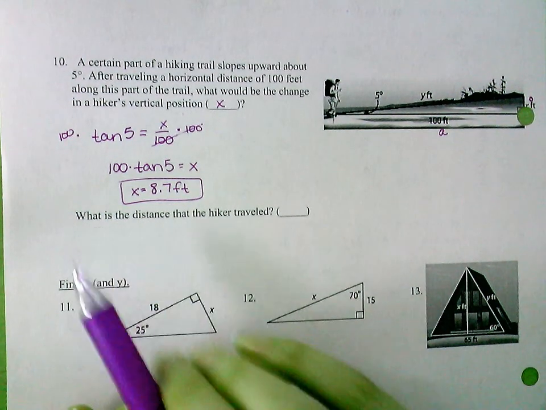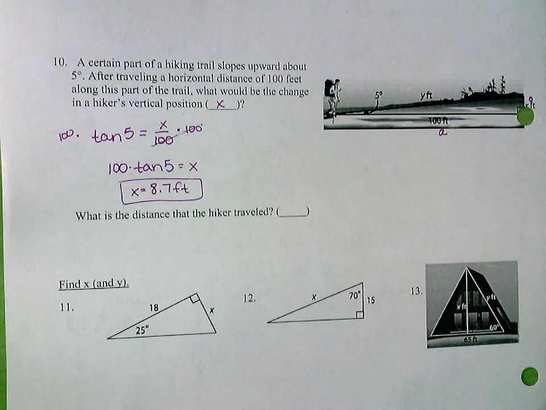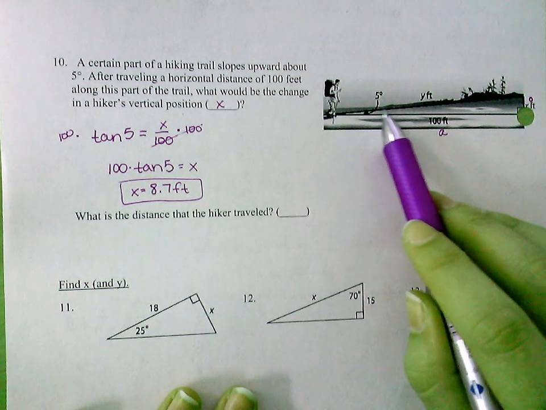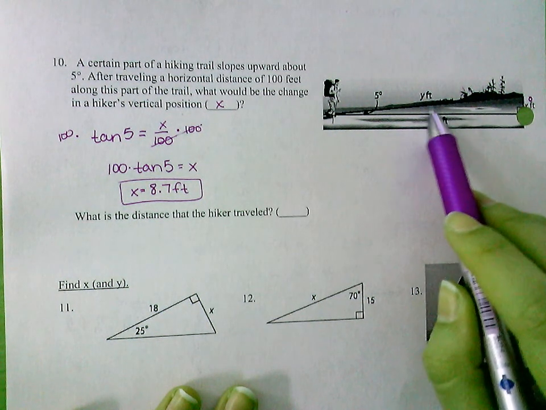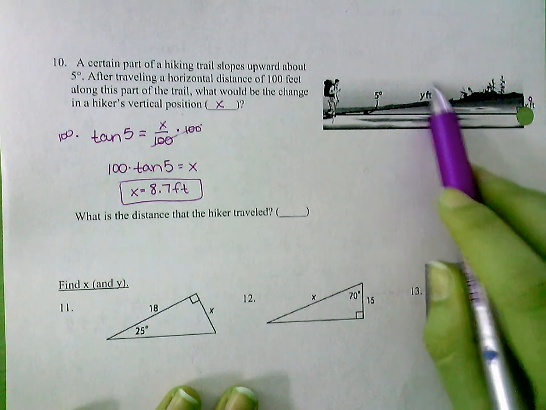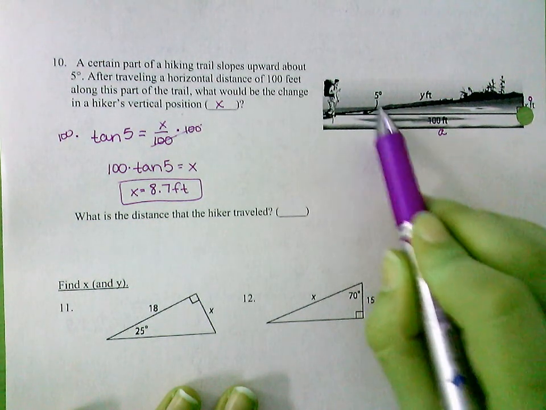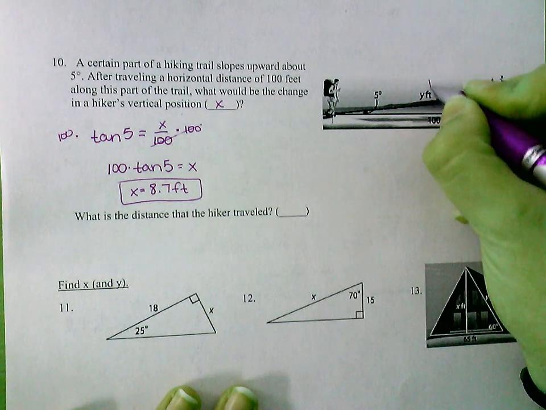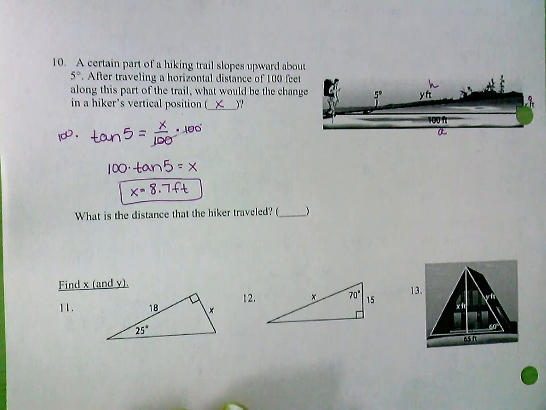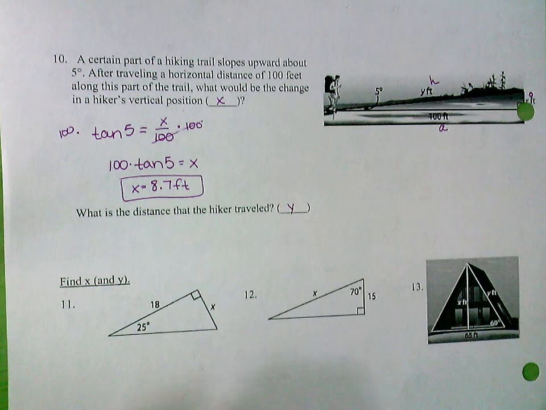Now what we want to find is the distance the hiker traveled. Up in our picture here, the distance the hiker traveled would be our y value. I'm finding the y value now. We're going to use this same angle. From this angle, this side of that right triangle would be the hypotenuse. So I'm looking for y.